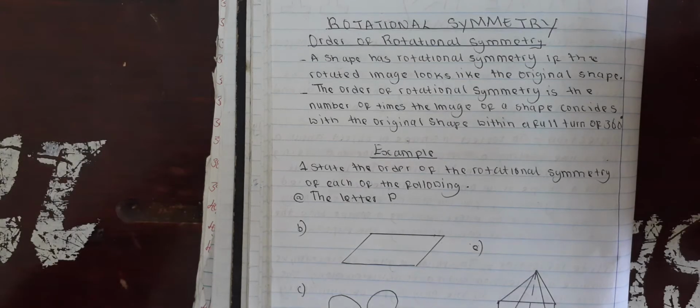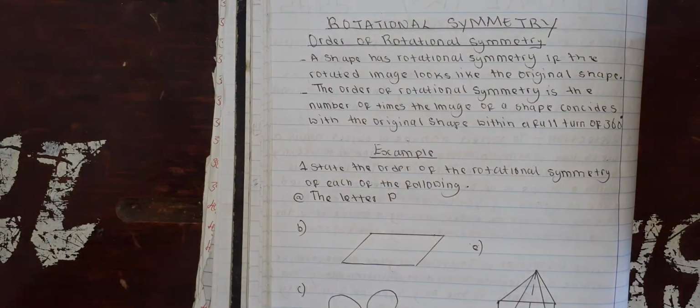From this one, I'm also going to present a lesson on the planes of symmetry, because those two concepts are the ones that appear in our syllabus.